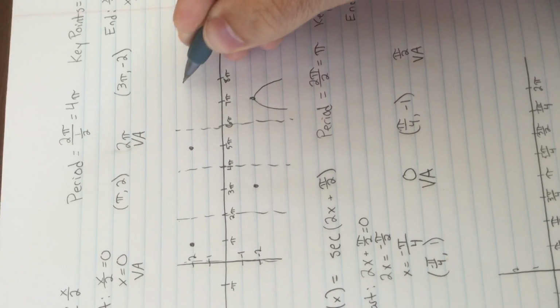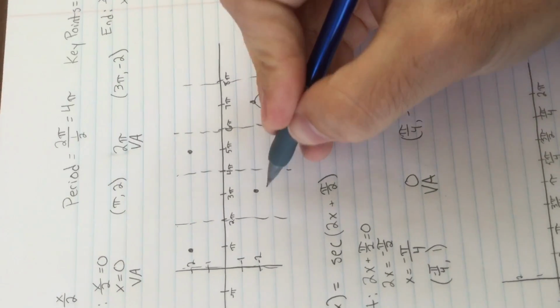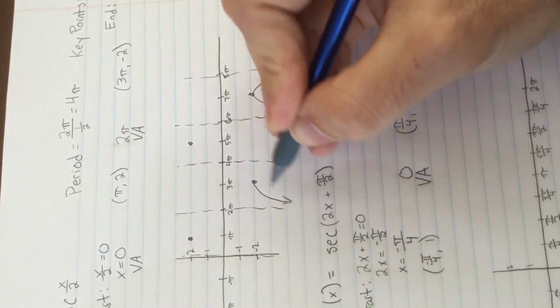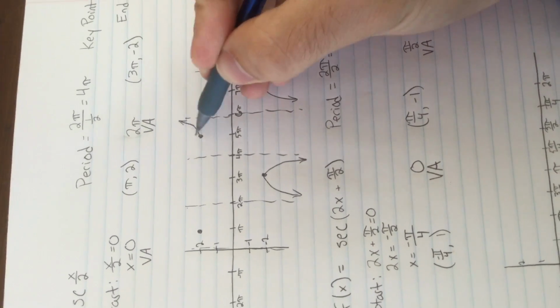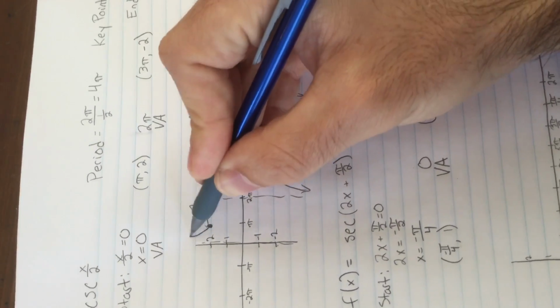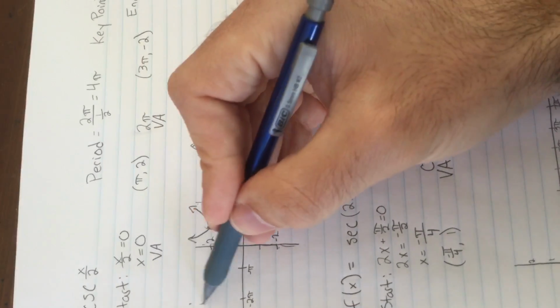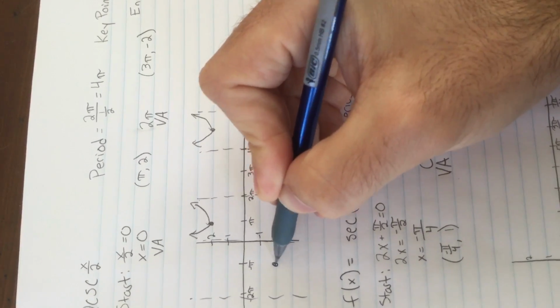All right. Then these min values I'm going to draw going down like this, approaching my asymptotes, and the max values are going to go up. I guess you can call those min values, whatever you want to call them. You can do that here. This one will be here.